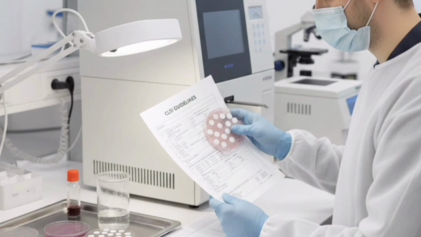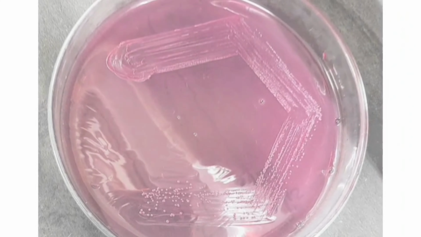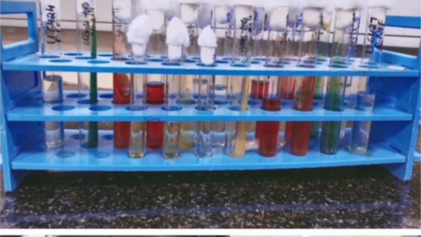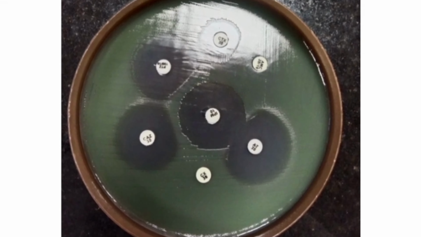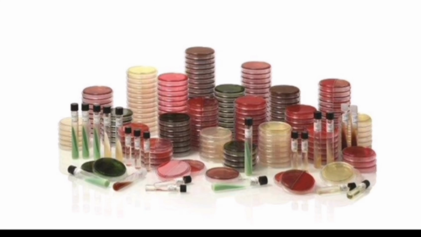Let's see how the QC strains should be used. Grow the QC strains on the same media you use for patient samples. Compare their reactions, especially the colony morphology, pigmentation, biochemical result, zone diameter, and their growth patterns. If QC behaves exactly as expected, the media or the test is valid. If not, then reject the batch, recheck, or troubleshoot.